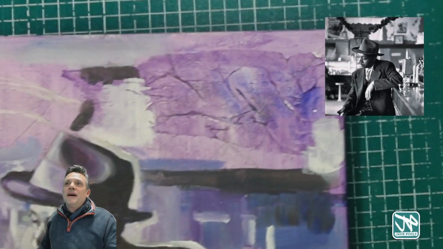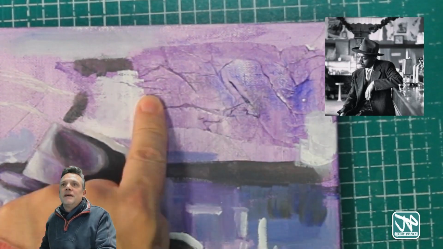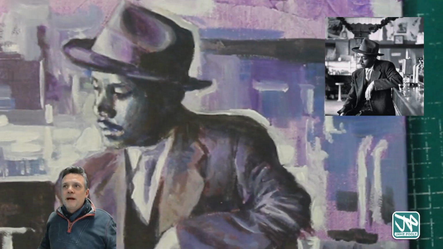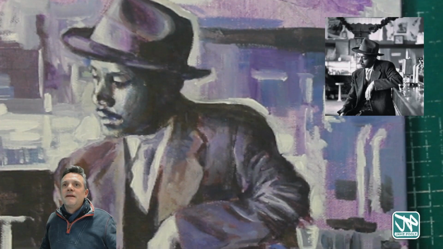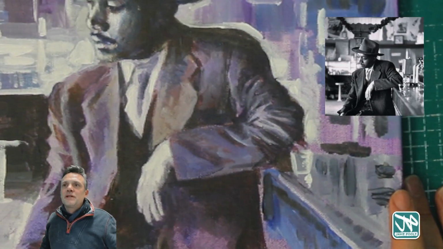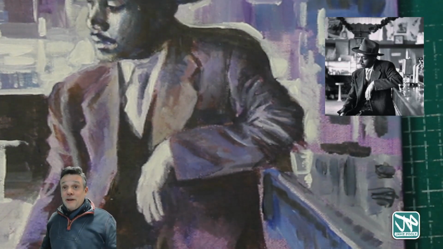But up here you can see that last week I was applying some tissue paper to create texture. I put that a little bit randomly on there, but somebody today did a fantastic thing where they took some tissue paper and scrunched it up into the shape of a dress, which looked absolutely fantastic.